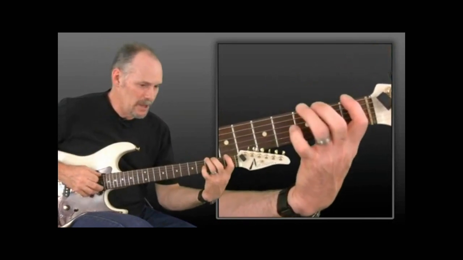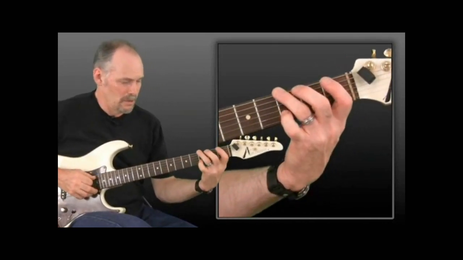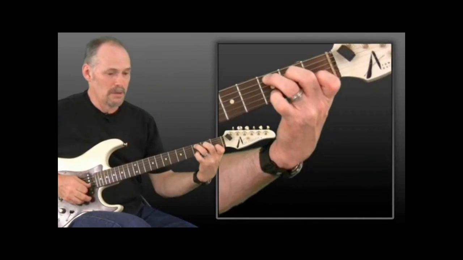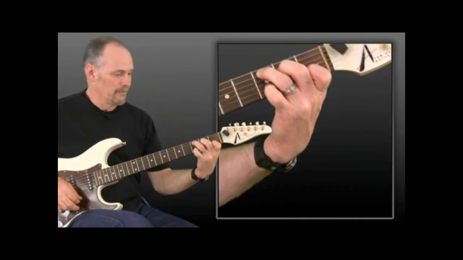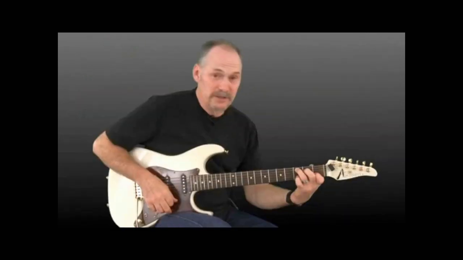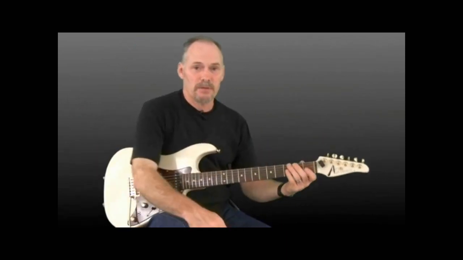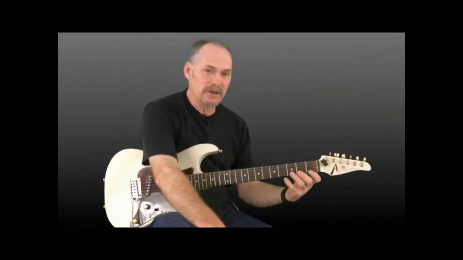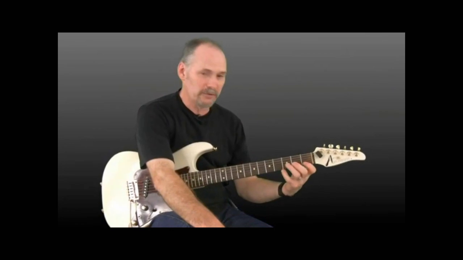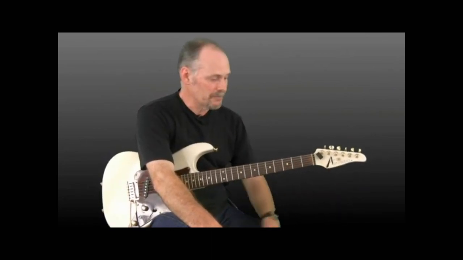All the way down to the E. Okay, so that's a good finger exercise. Helps you learn the notes better. Try to say the names of the notes as you do this, as just practice to learn the note names.